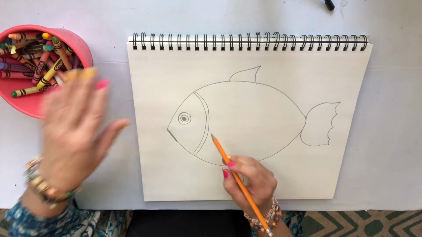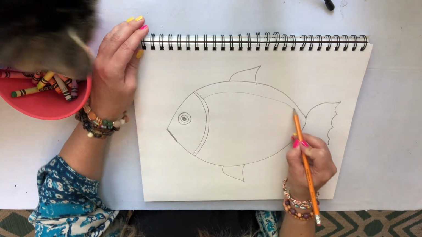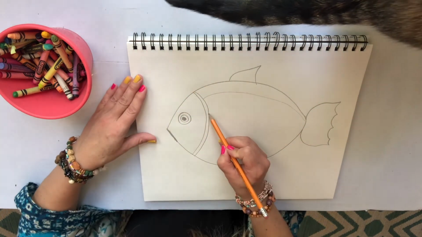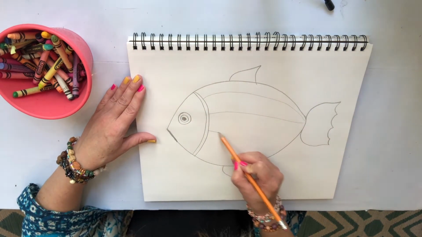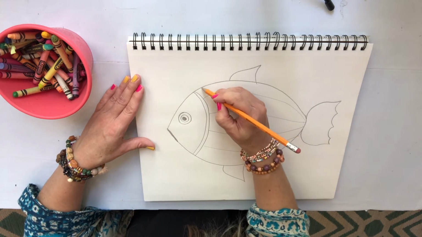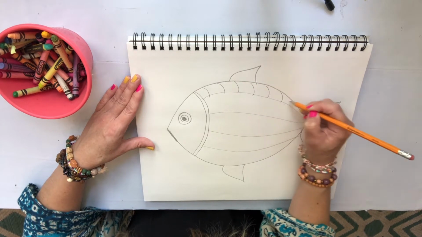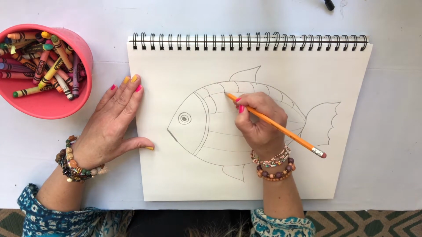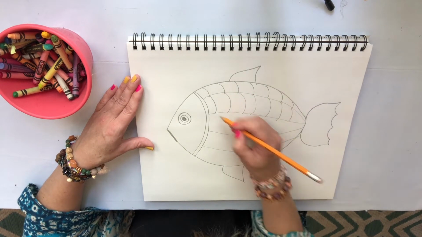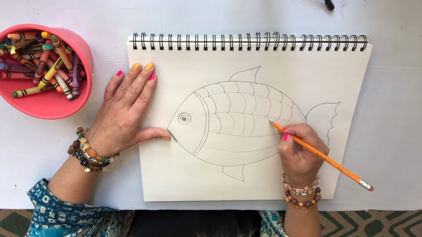Now I'm ready for the scales. What I'm going to do is start with just a line all the way down. Oops, I have a helper today. And another line. Let's see, I'll do 4 light lines this way. And then I'm going to curve all down the back of my fish for the scales. See how that's starting to add texture to him? Like he's bumpy, and I'm connecting the one above.